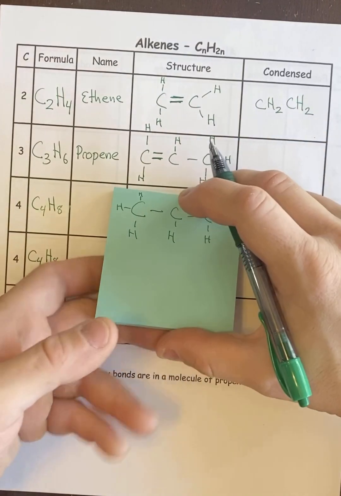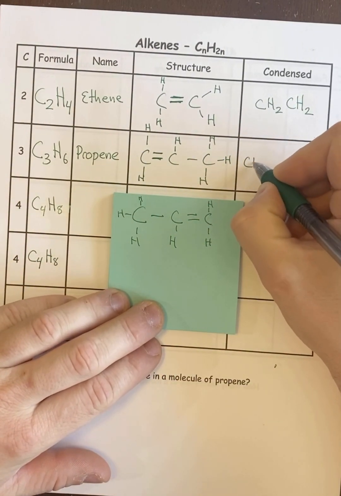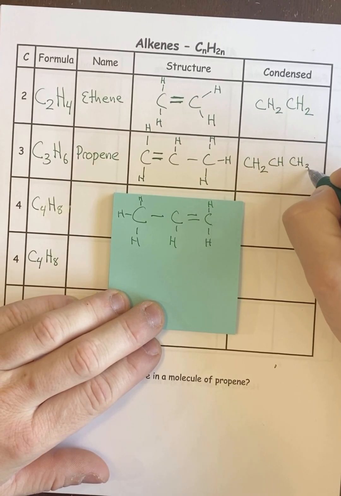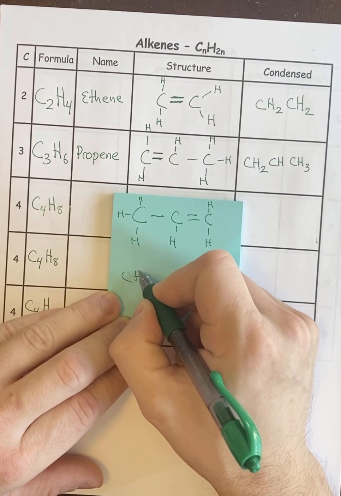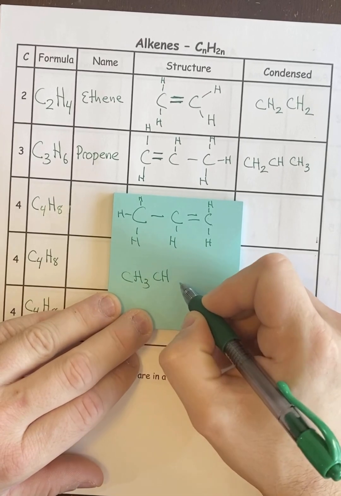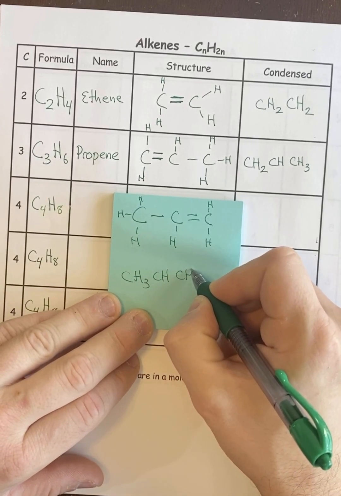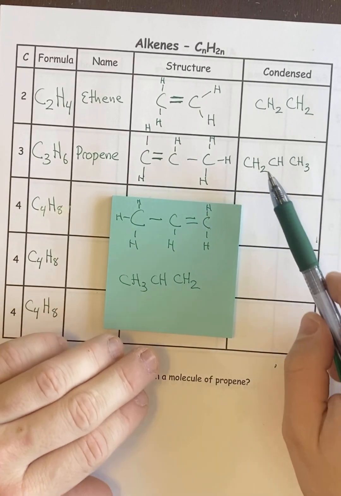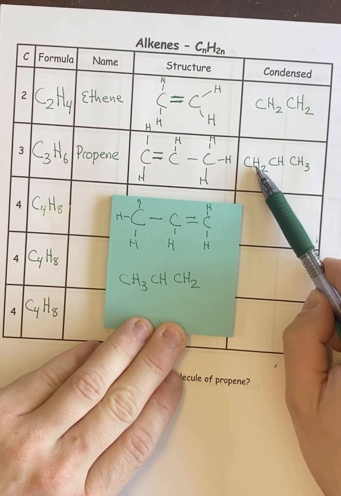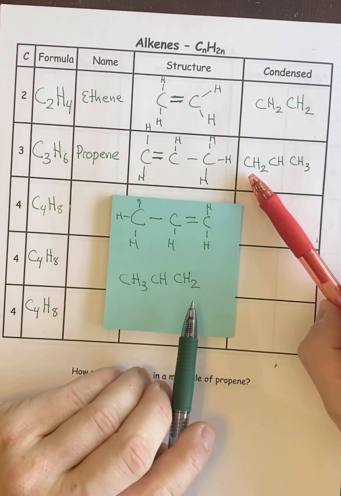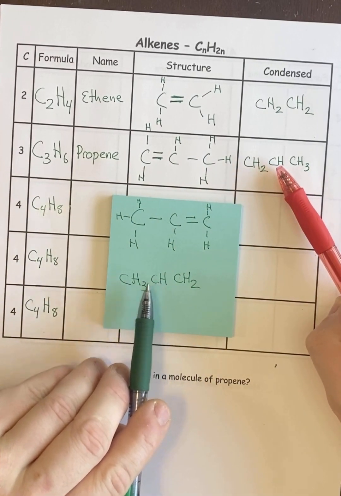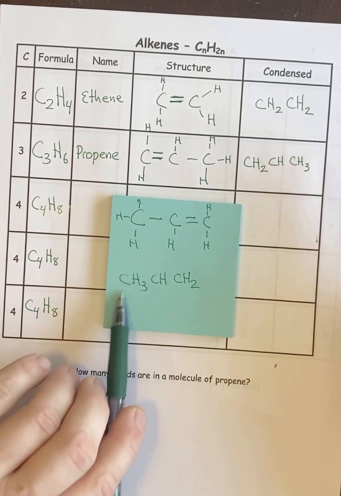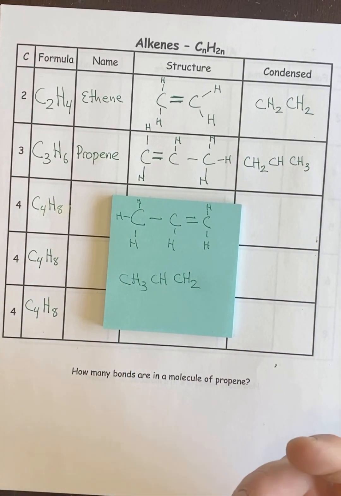Your condensed formulas would be different. Okay, this would be CH2, CH, CH3, and then this one would be CH3, CH, CH2, but if you look, it's just the condensed formula backwards. This one is CH2, and then the middle one is CH in both cases, and then the far left and the far right are CH3. So it's just the reverse condensed formula, which is totally fine too, as long as it gets you the same molecule.